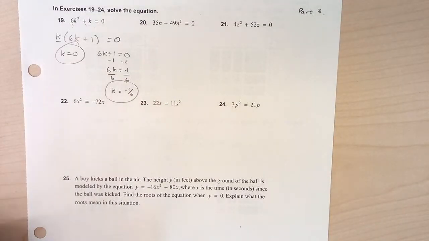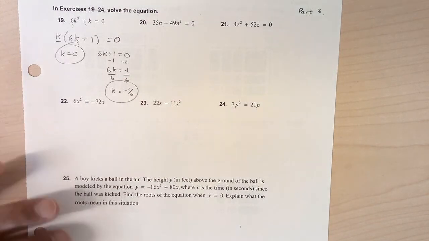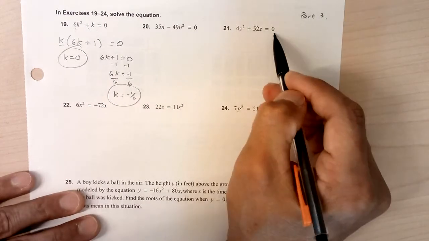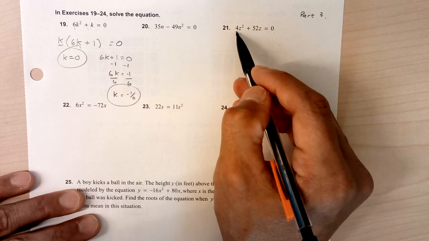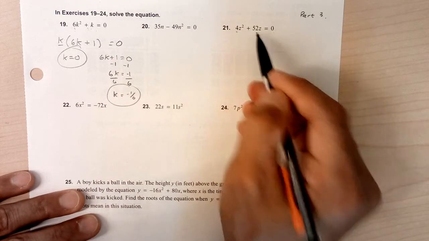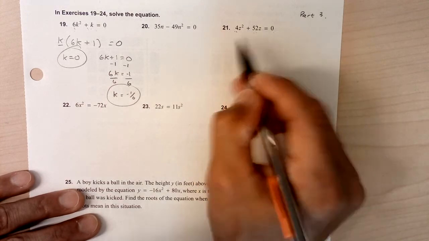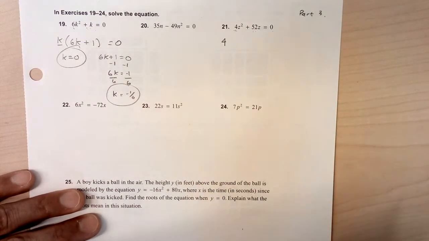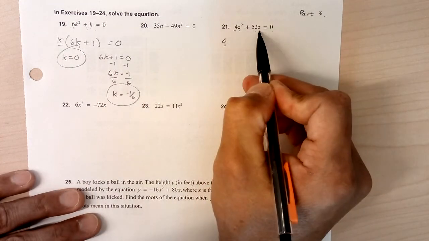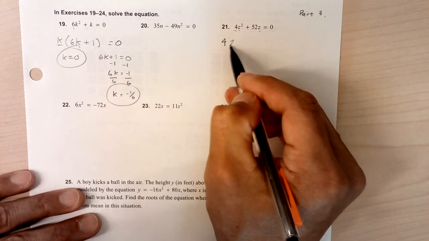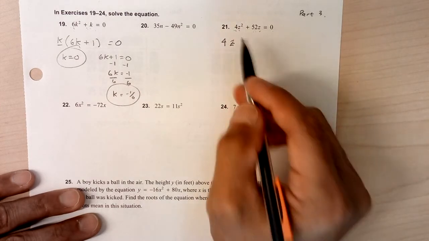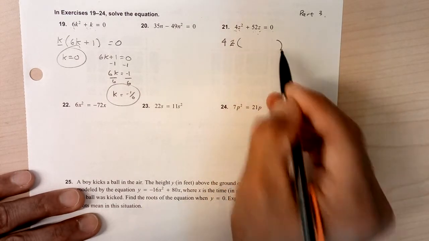I'm going to go over number 21 next. So you want to look for a greatest common factor since everything's already equal to 0 here between 4z squared and 52z. So the greatest common factor between 4 and 52 is 4. 4 actually goes evenly into 52. And then both of these have a z. The lower exponent is 1. So 4z is the greatest common factor between these two terms.